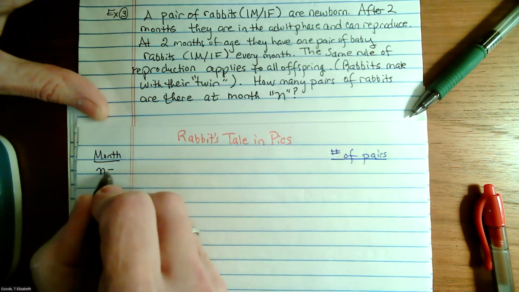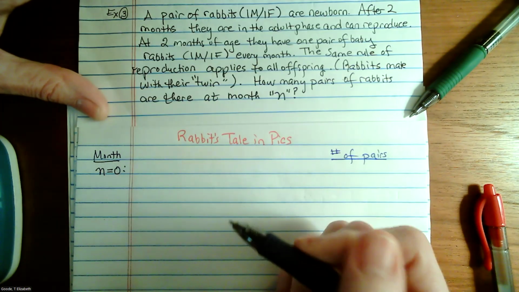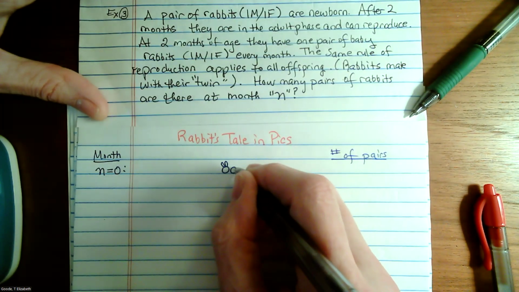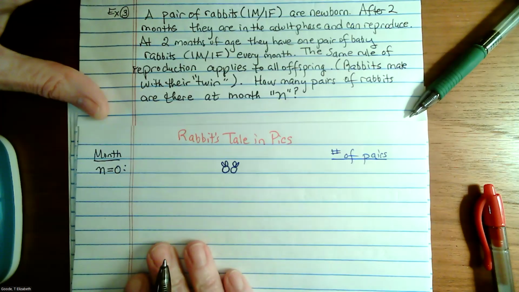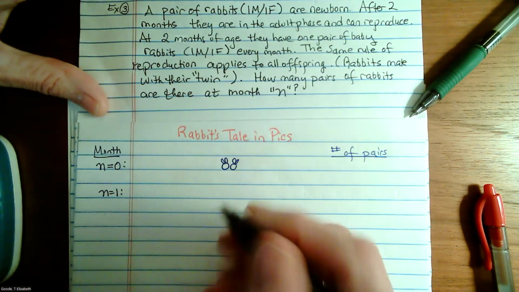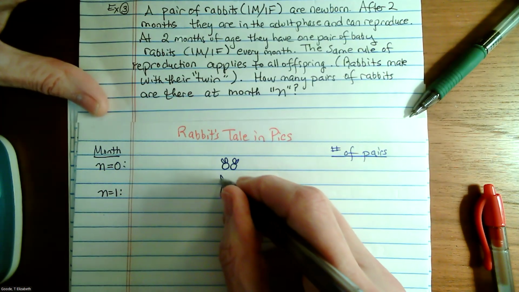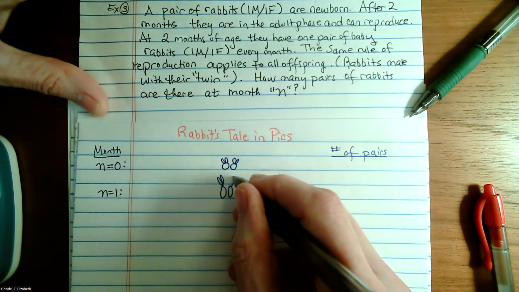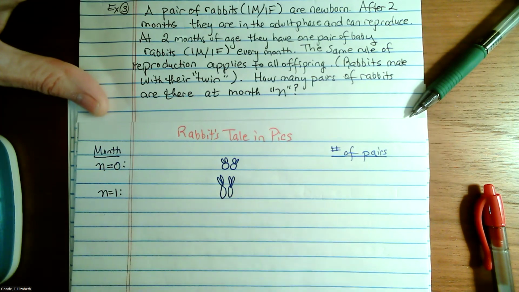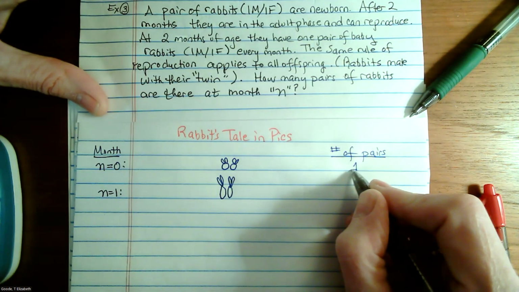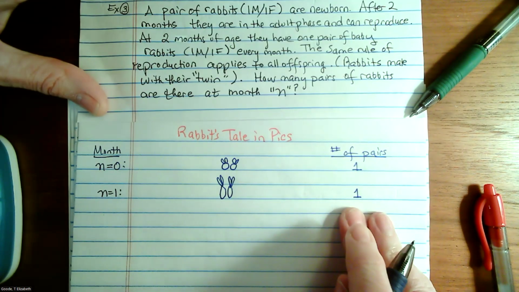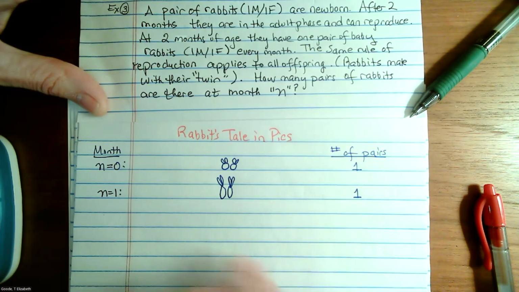Okay, so at month N equals 0, the rabbits are newborn. So I'm going to draw them small, just 2 little baby rabbits, one male, one female. They're brand new. Now, at month N equals 1, they're now teenagers, adolescents, so I'll draw them kind of skinny but taller. But they're still not old enough to have any rabbits themselves. So at month N equals 0, we have one pair. At month N equals 1, we still have one pair. Bet you were wondering when I would start filling that in.